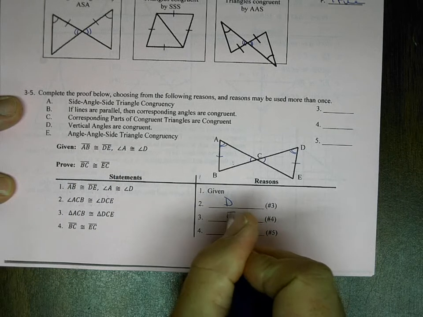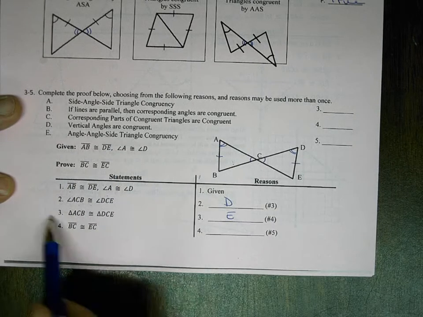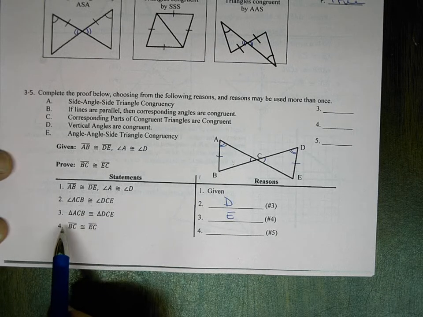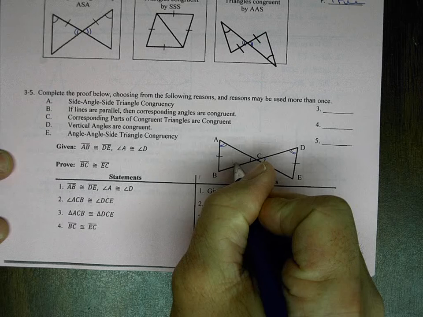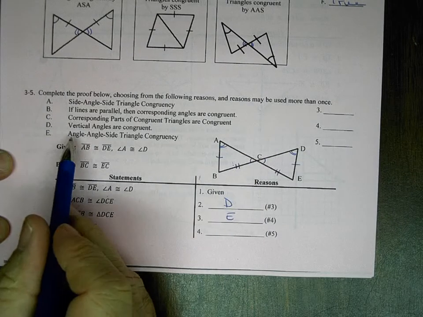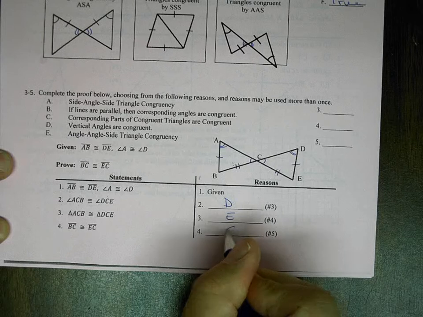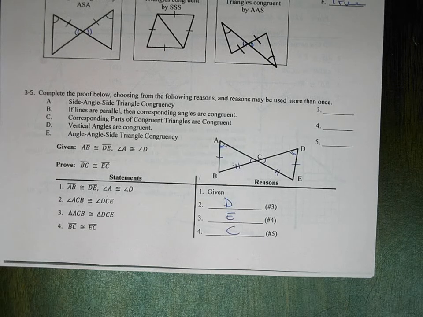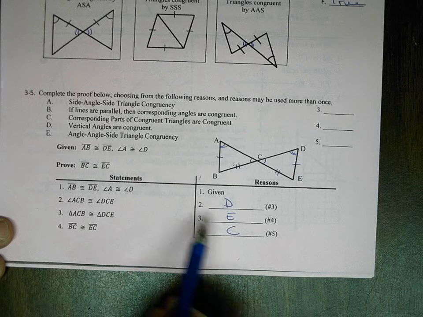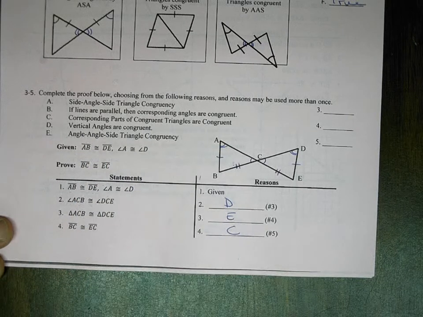So that's E. Now once we've proved the 2 triangles congruent, we know that all their corresponding parts are congruent. So we can say that BC is congruent to EC by corresponding parts of congruent triangles are congruent. You always have to prove the triangles are congruent before you can use CPCTC. Alright, moving on.